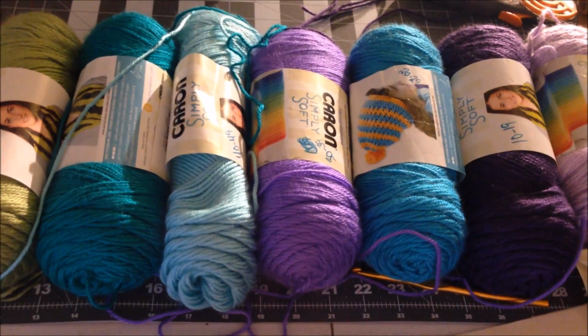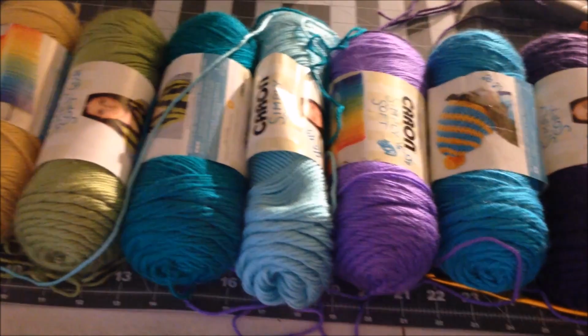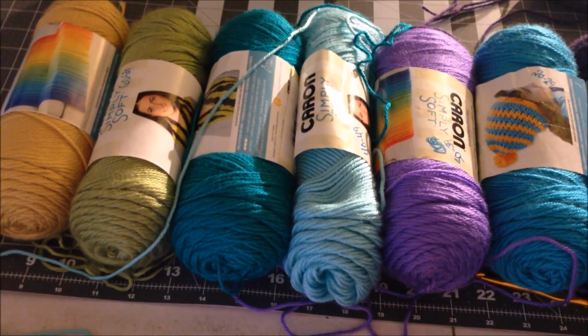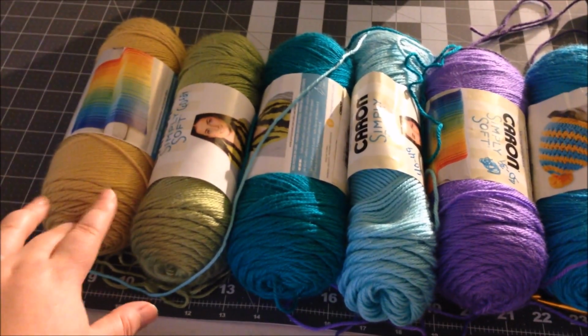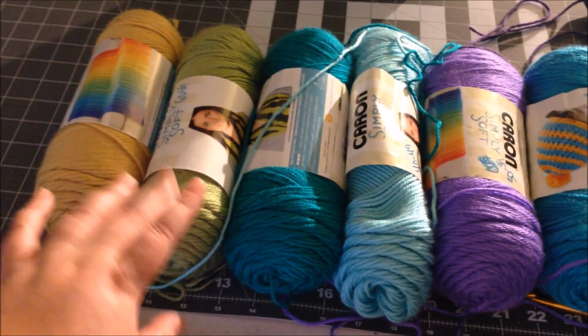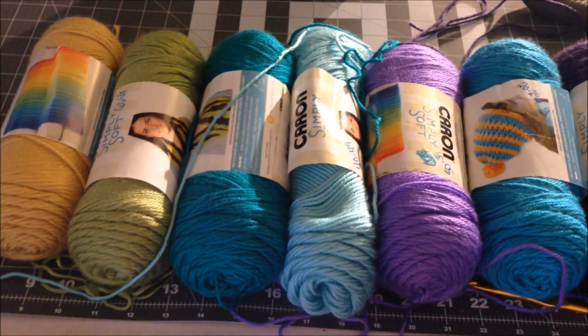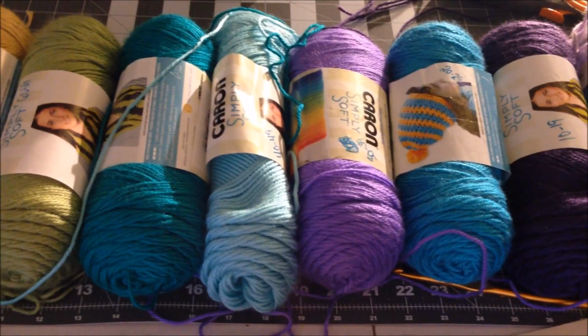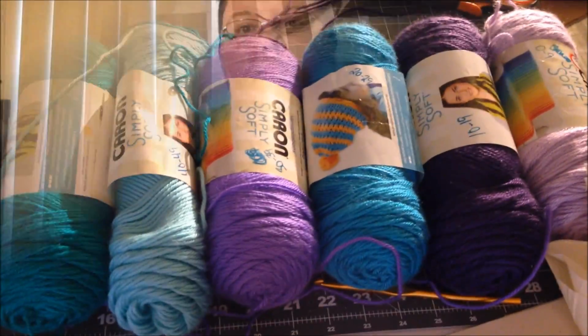And it being December, I thought I would be pretty safe to only go up to 60 or 70 degrees. So I have stopped at this harvest yellow color. As you can see, the majority of my colors are blues and purples. But that's my color selection.